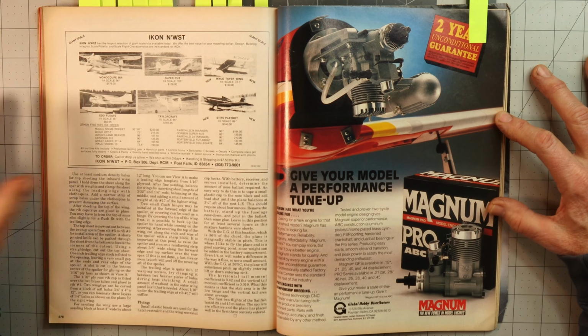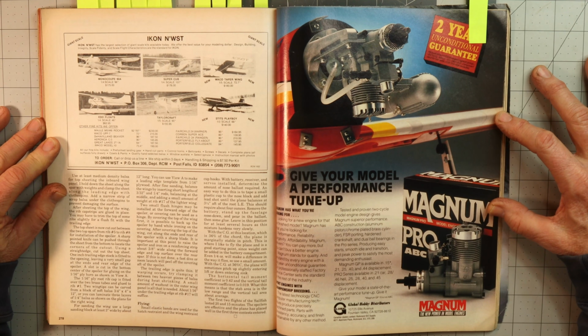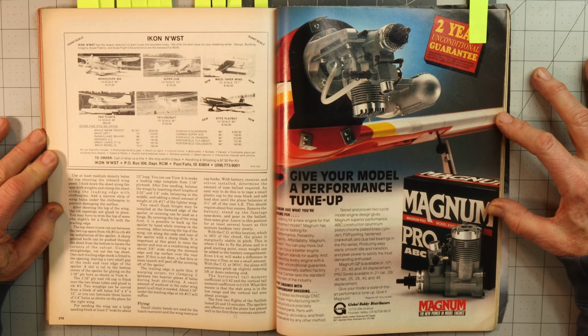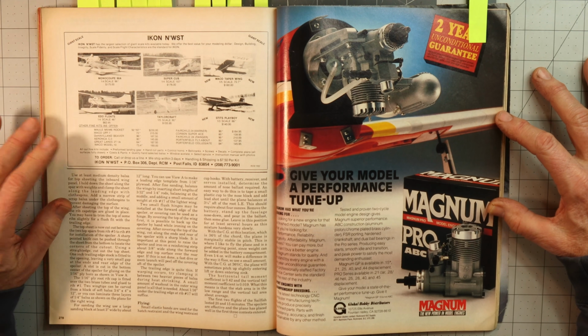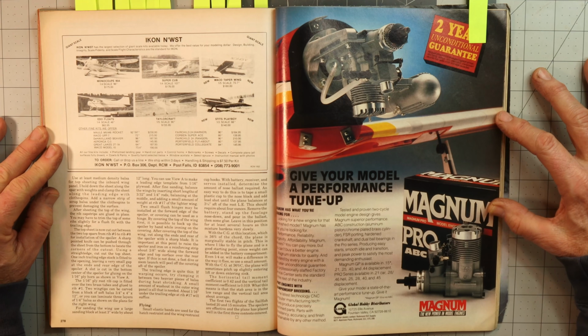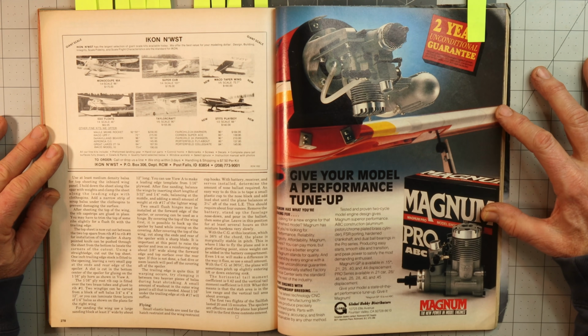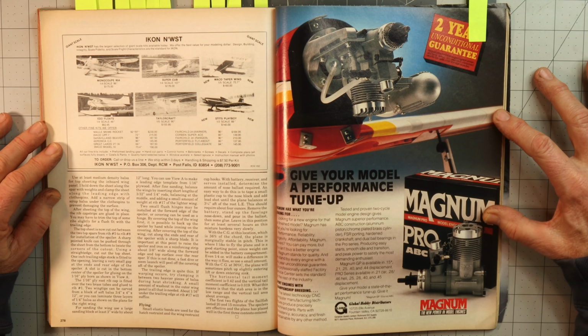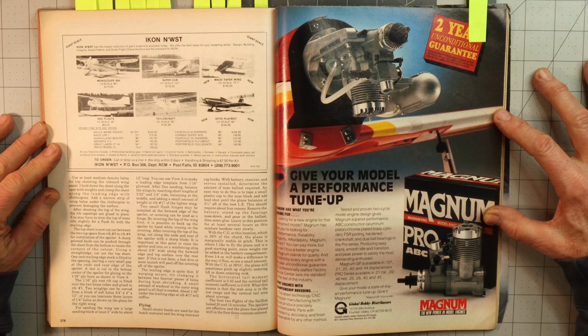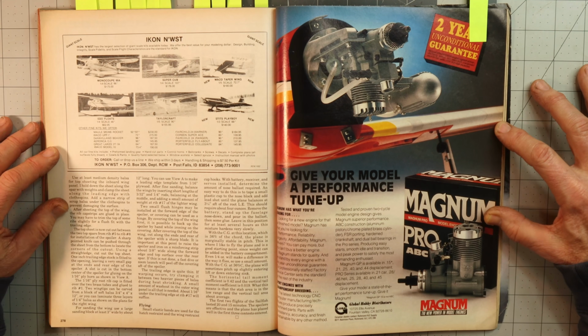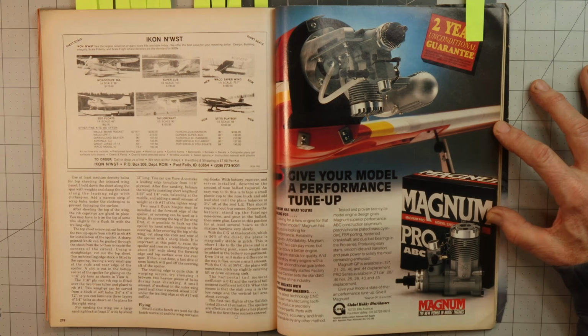So anyway, I'm going to conclude this episode of going through the engine ads in RCModeler magazine just because I'm not sure what that message was on my camera, and I don't know if I was actually capturing this whole video or not. If it works out, I'll just have to make sure I keep my words to a minimum and keep the videos as short as possible. But anyway, hope you enjoyed watching.